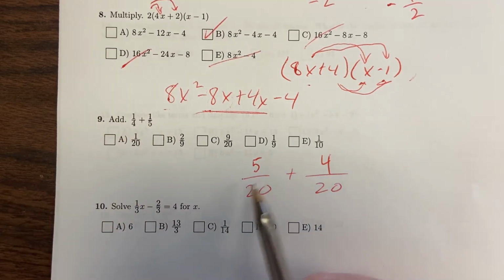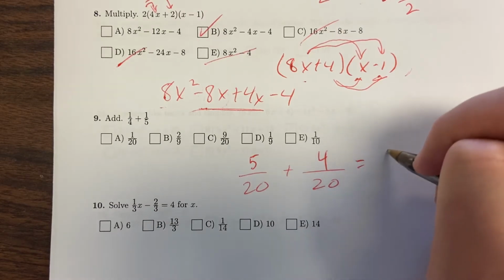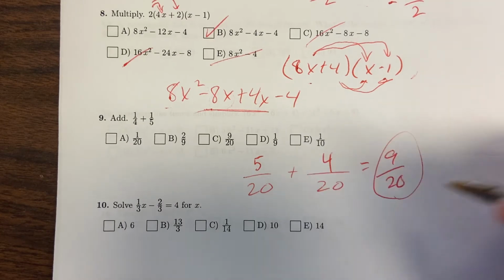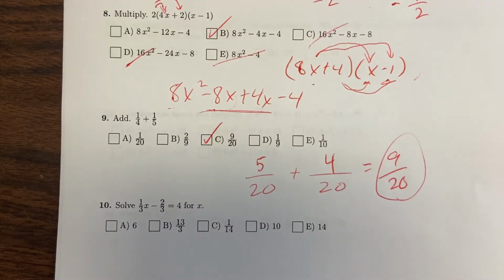We're going to add across. 5 plus 4 is 9. We keep that common denominator. Look to simplify. 9 over 20 doesn't go anywhere. So that is our answer.